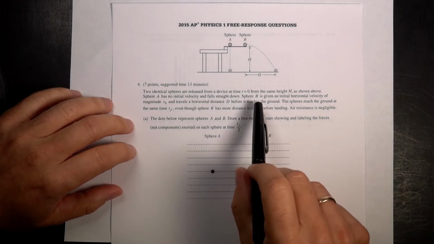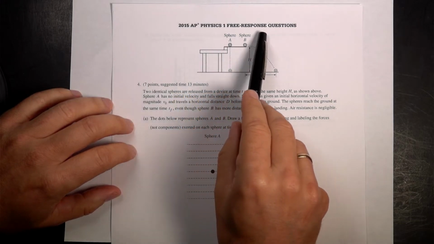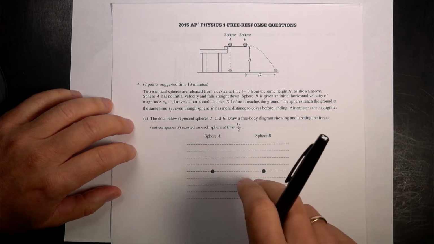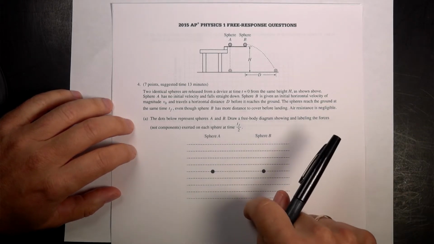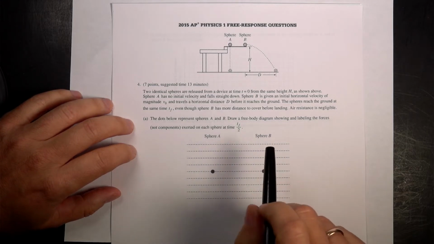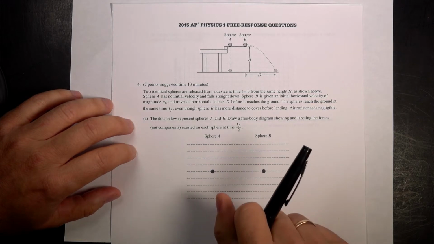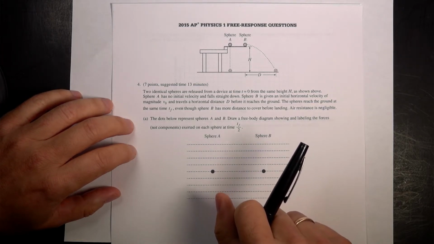I am continuing to work through this 2015 AP Physics 1 free response question practice test. Just in case you want to see the solutions to the other questions, I do have a playlist. I'll link that down below, and you can see the other ones in there. I haven't worked this out beforehand, so I'm kind of coming at it fresh. So let's just see what happens.